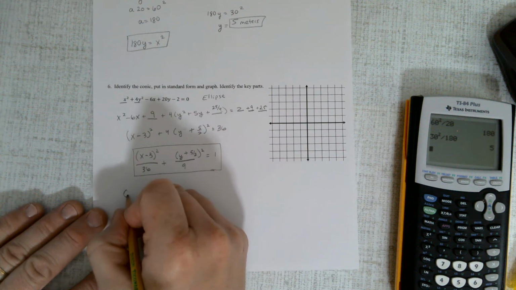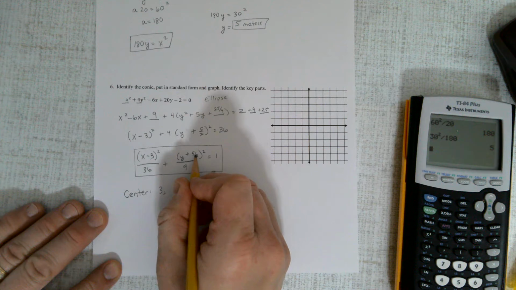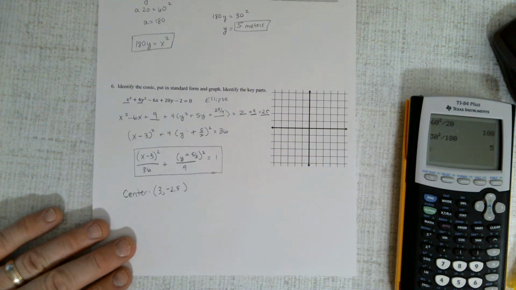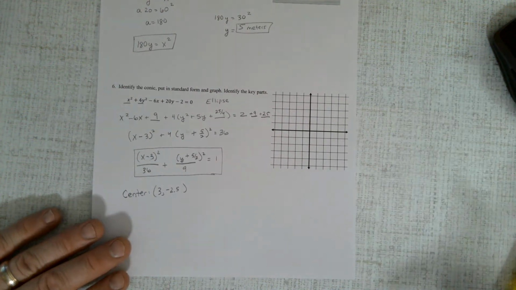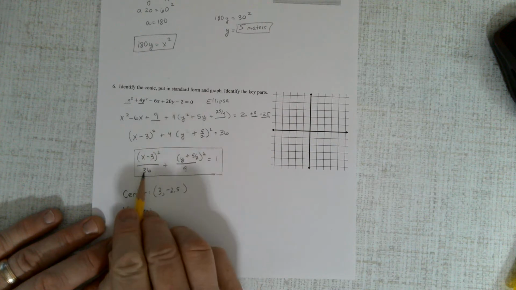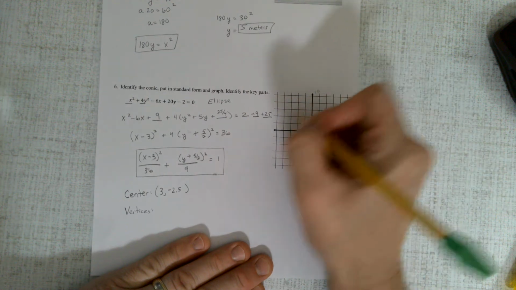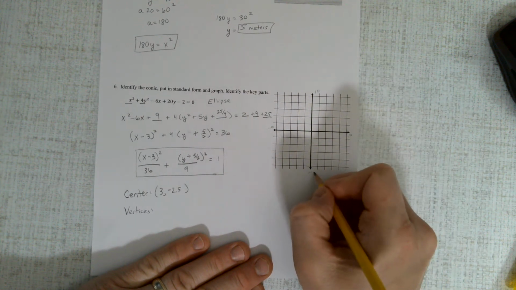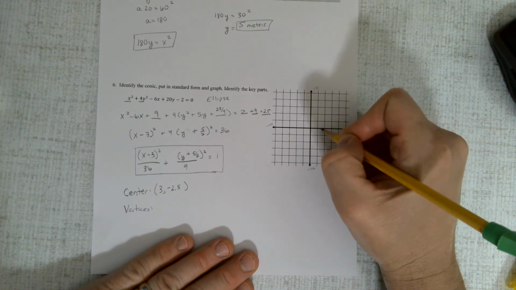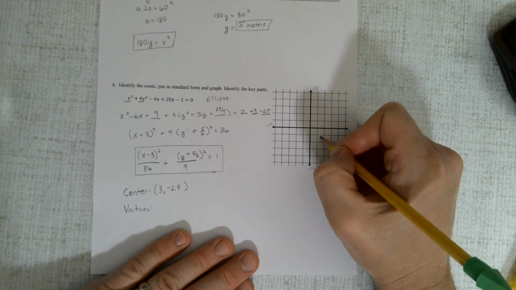Now what can we talk about? Well, we can talk about the center. And that's going to be 3 and negative 2.5. And where then it's going to move for the vertices. It's going to move 6, and I only have 5 here, so I'm going to go ahead and scale it and count by 2's. It's going to make the graph a little bit harder to read, but it will fit nicely. So I'm going to go over to 3. There's 2, 3, down 2.5. Well, that's 2.5, it's about right there.